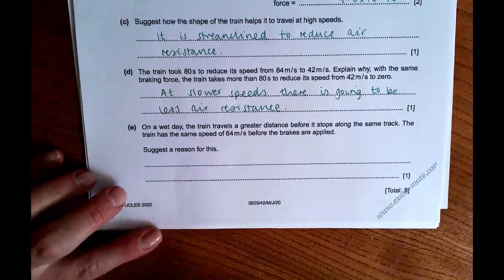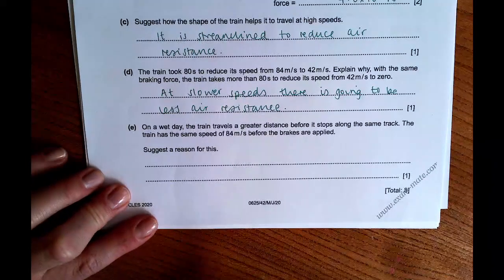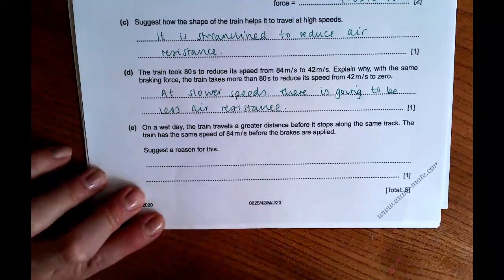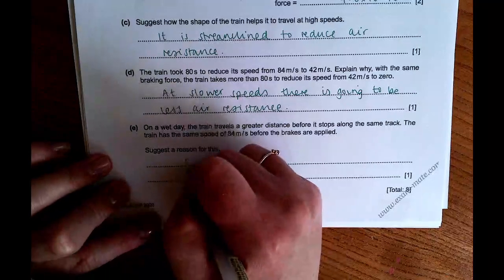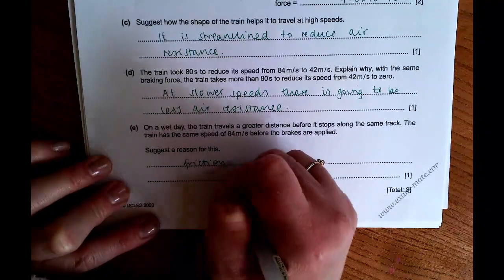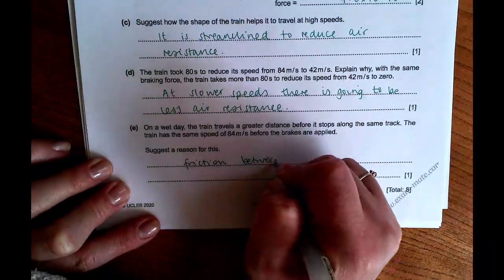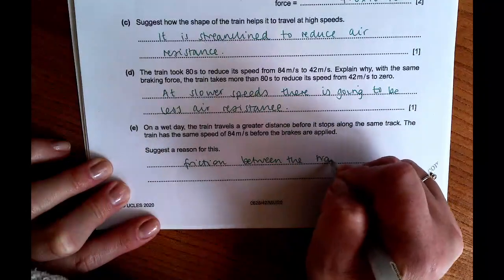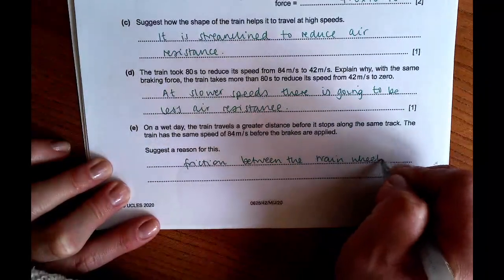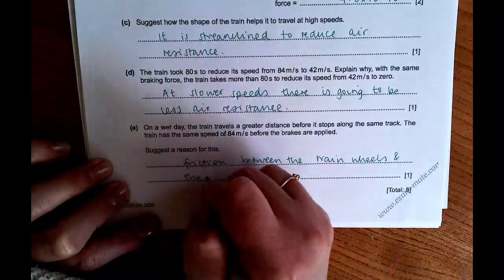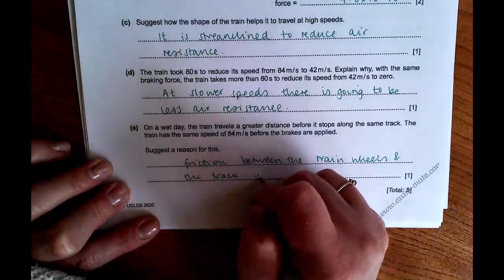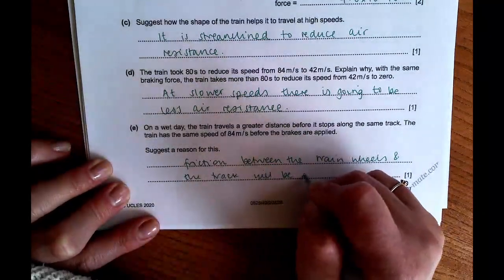So obviously when things are wet, the friction goes down. So we know that the friction between the train wheels and the track will be smaller when they're wet.